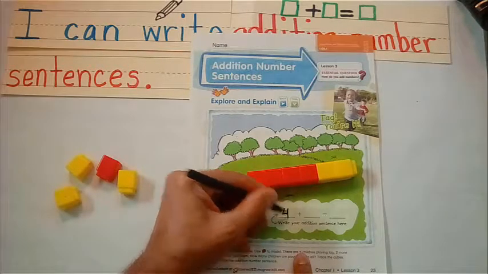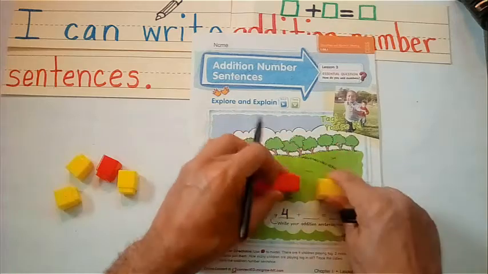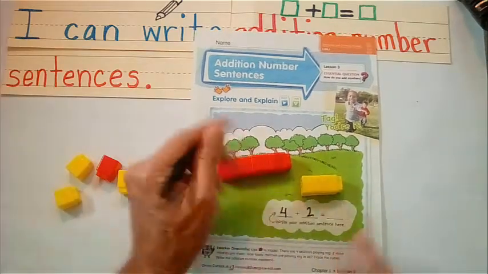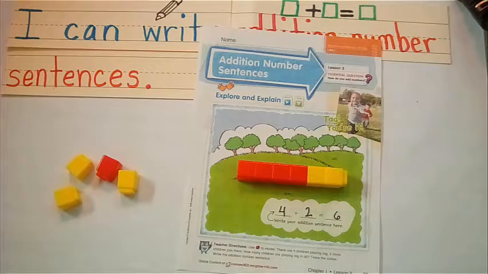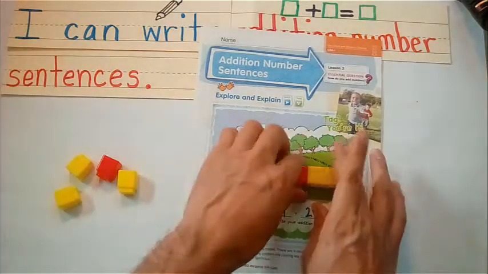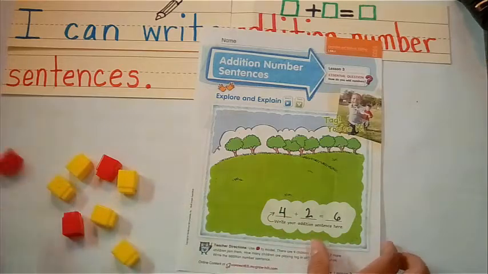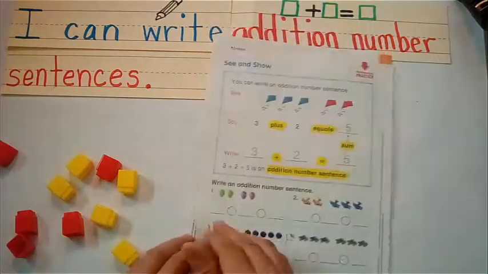4 plus 2 equals 6. Okay, great job. Now let's turn the page into the back side.